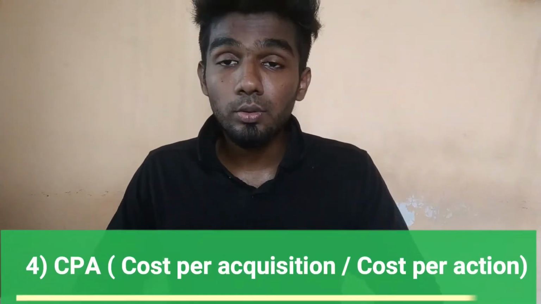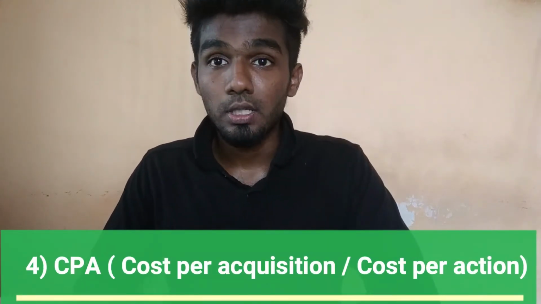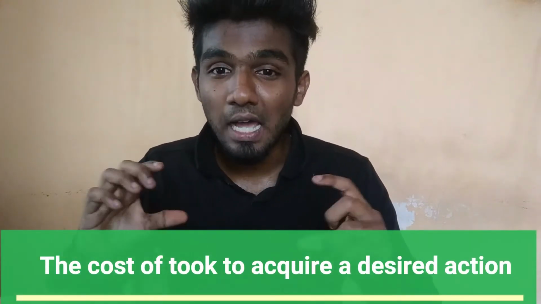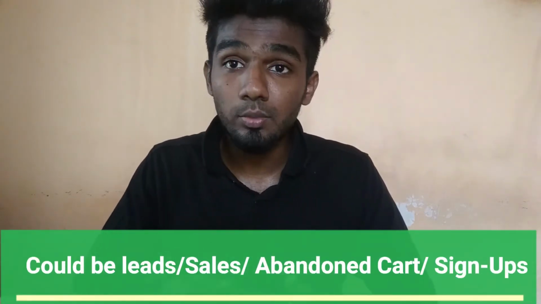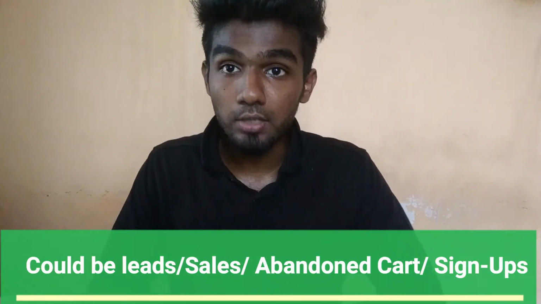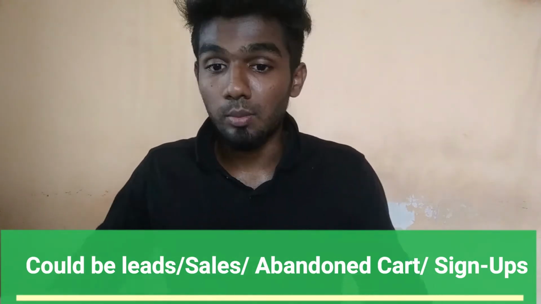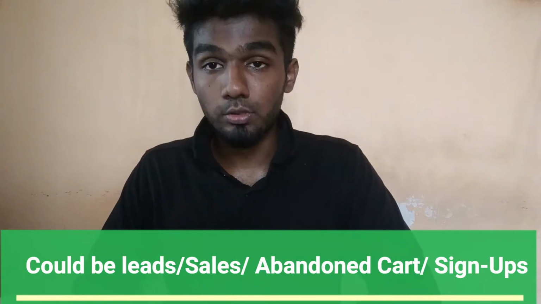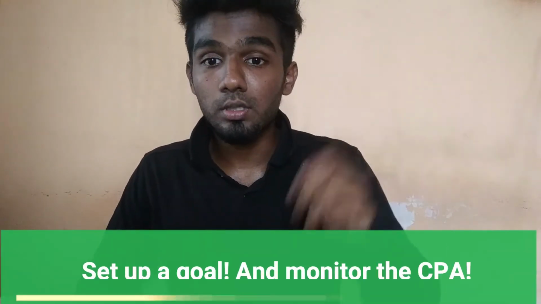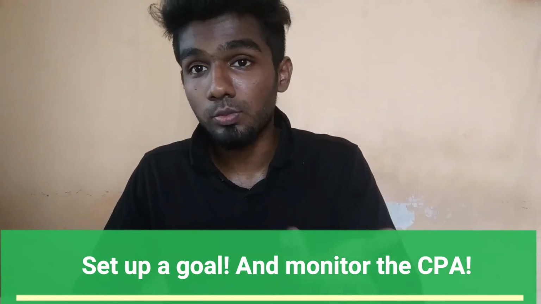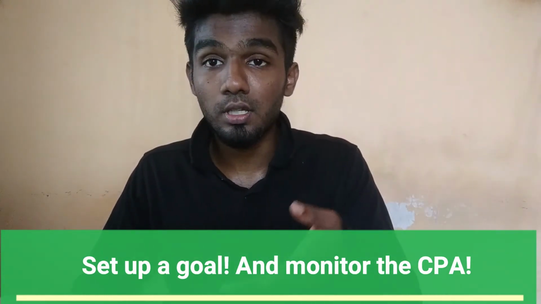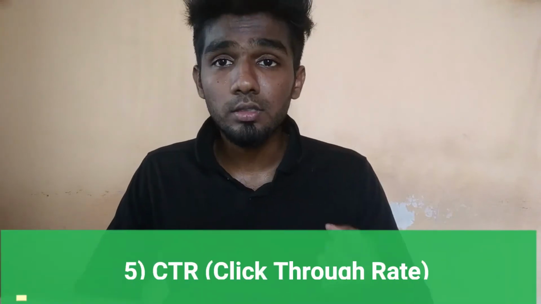The next metric that you need to look into is cost per acquisition. It is the amount of money that you spend to acquire a desired action. It could be lead generation, it could be sales, it could even be going to the cart page, which is a good action, because you can again retarget the abandoned cart customers. So for cost per acquisition, first you need to set up a goal for it. What does acquisition mean for you and your brand? And number 2, you have to calculate the cost per acquisition, which again you can do by setting up events using Facebook pixel.